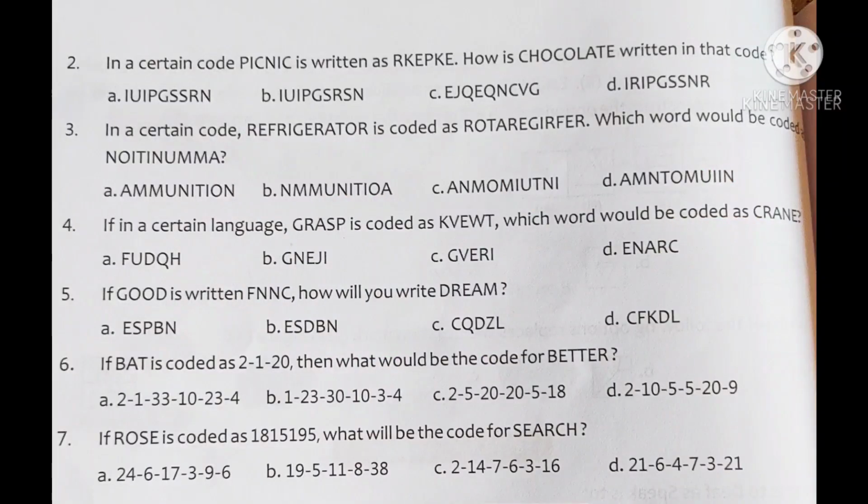Number 2. In a certain code, picnic is written as RKE. How is chocolate written in that code? So first we'll see what rule has been followed to get the code for picnic. And the same rule we will apply to get the code for the word chocolate.